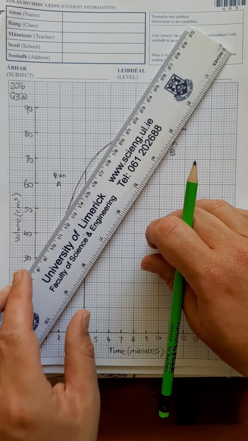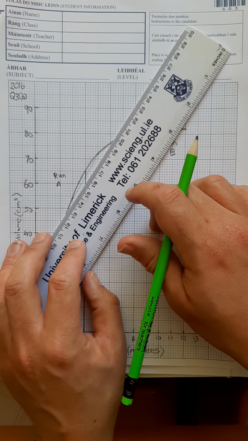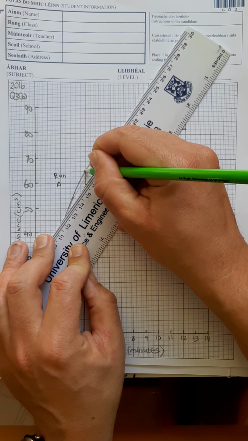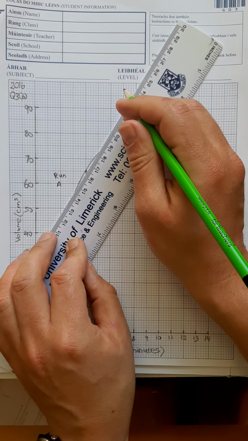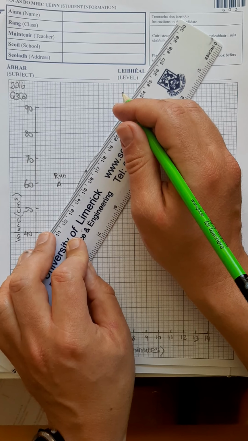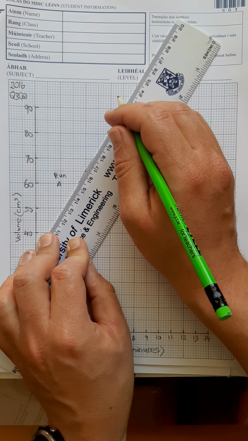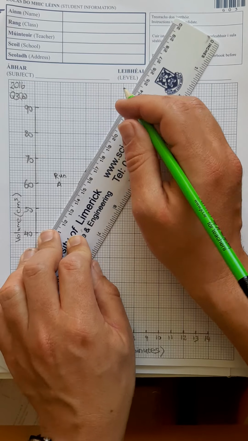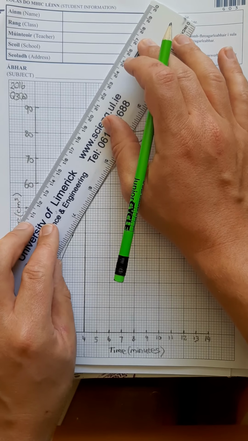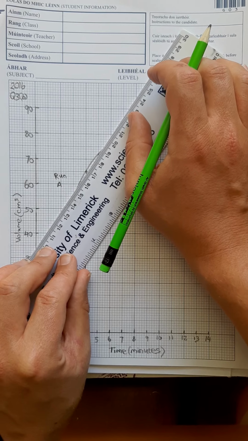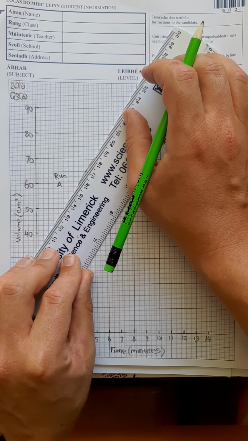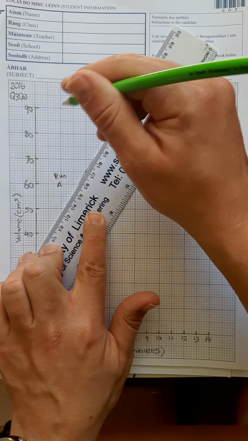And when we're talking about instantaneous rate, we're talking about the tangent. So we're talking about the tangent at this point here, essentially. A tangent is a line that hits the graph in just one place. So you bring your ruler along and you see the point that you're talking about, and you want to get it hitting just at that point.